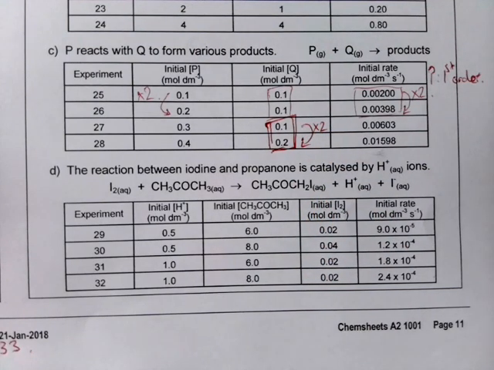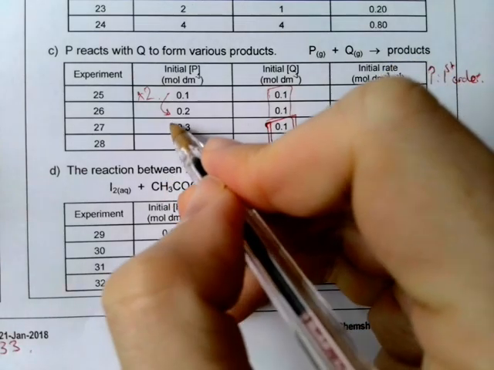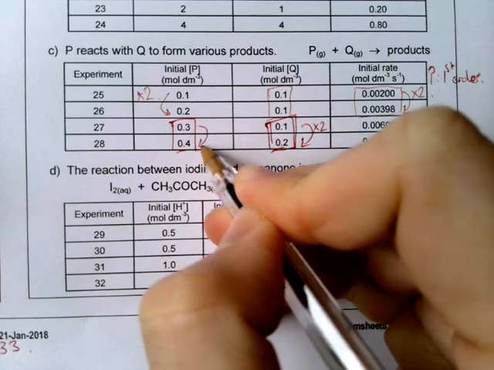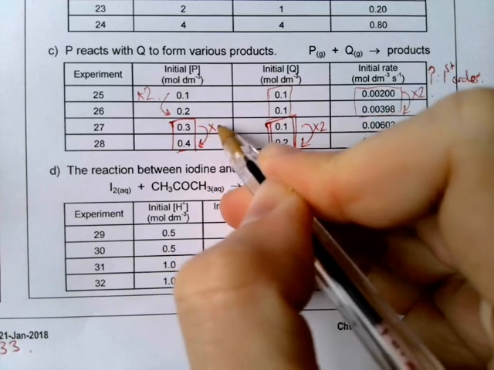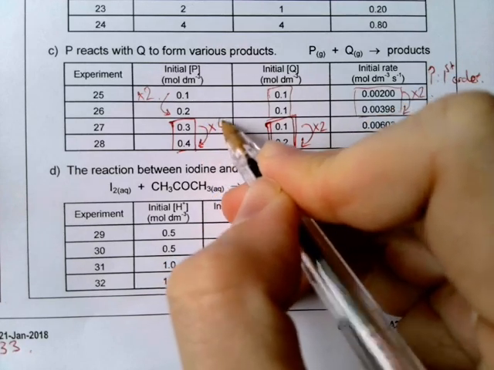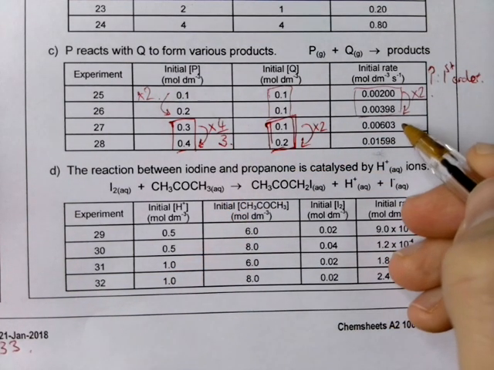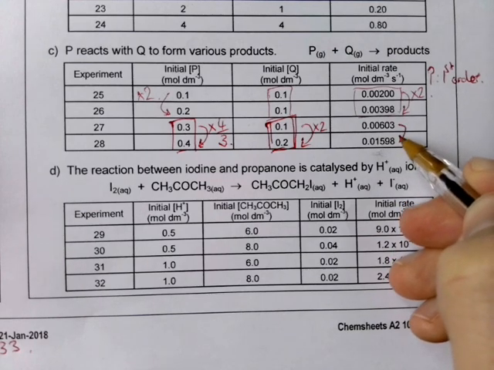All right. And what change do I do to P? Well, P is going up by times by 4 divided by 3. All right, and what is the change here?